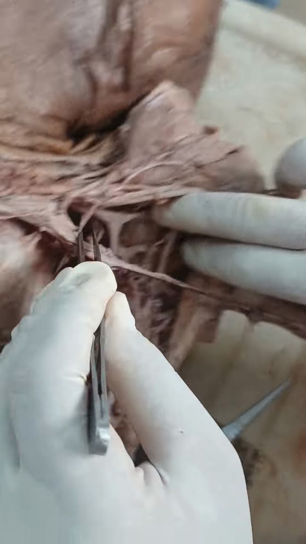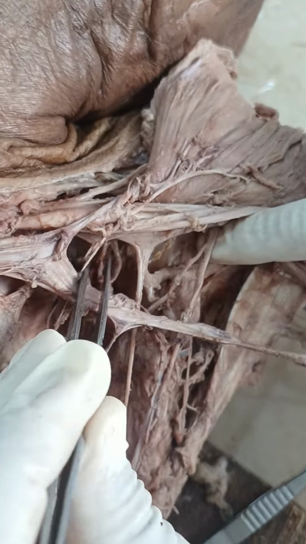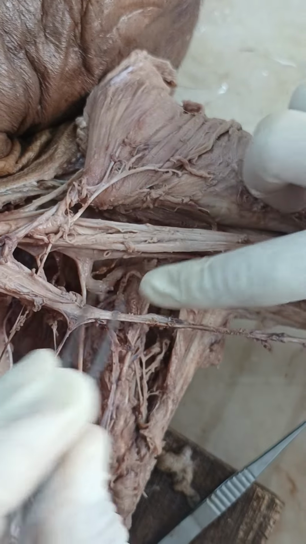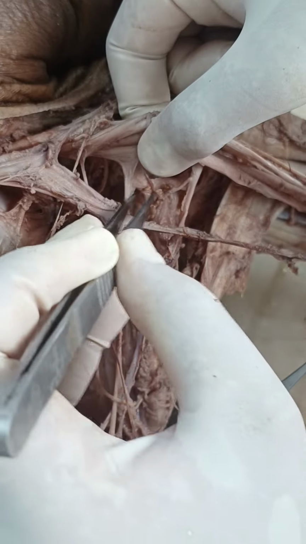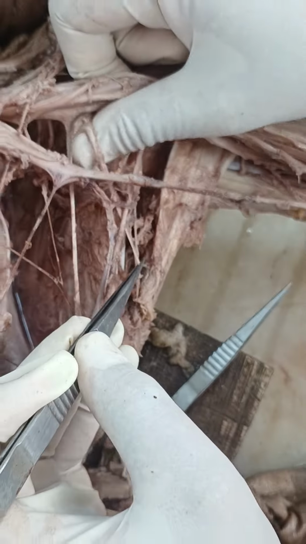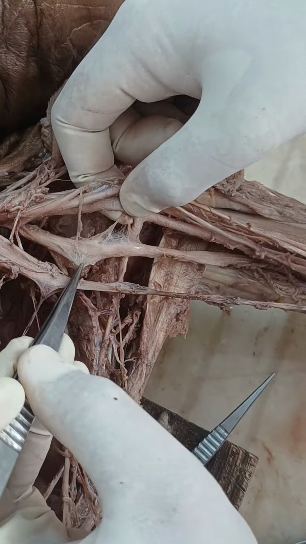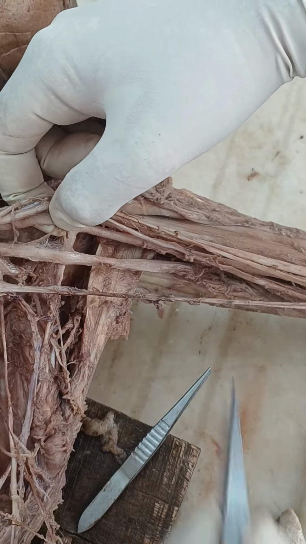Again we will discuss the 5 branches. I will show you the first one. It is the upper subscapular, then the nerve to latissimus dorsi, and then you can see this nerve, which is the lower subscapular, and then the axillary nerve, and the last one, a continuation of the posterior cord, is the radial nerve.